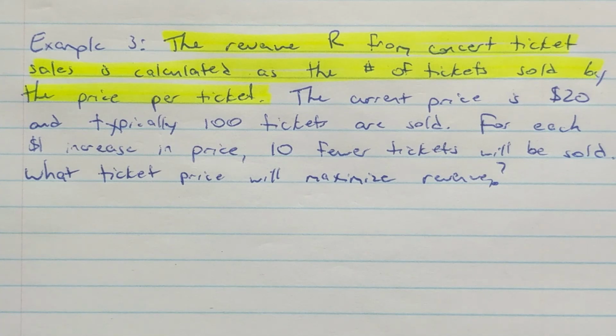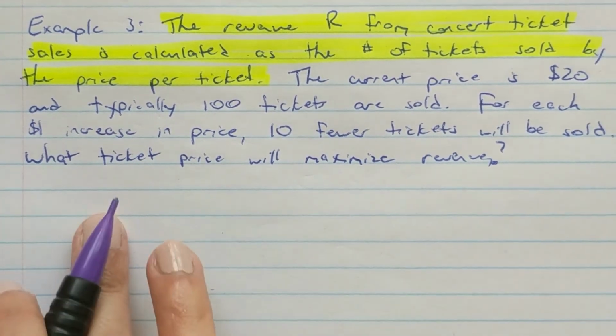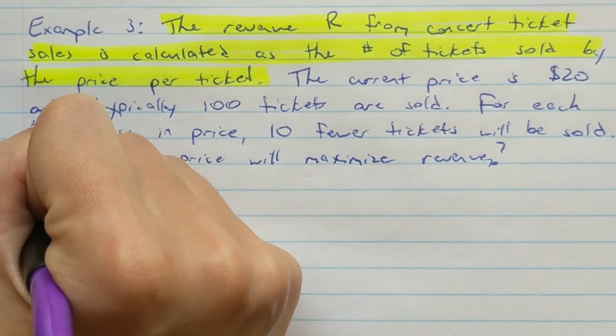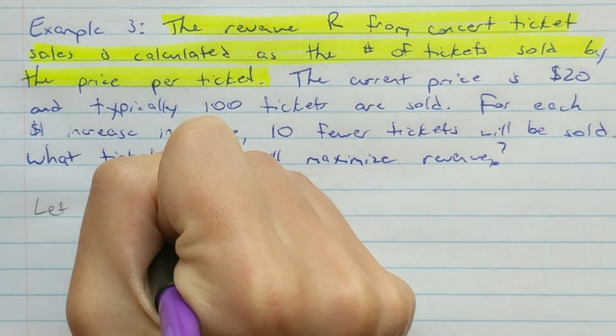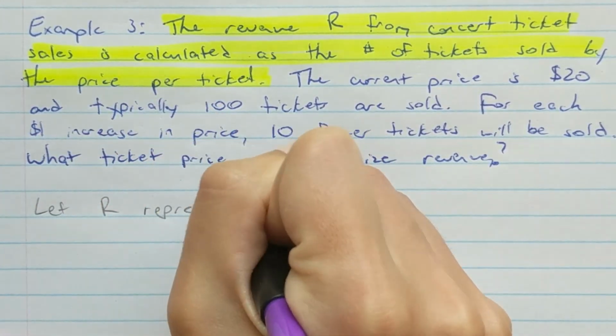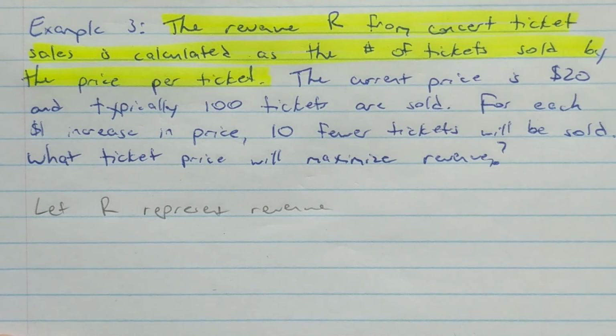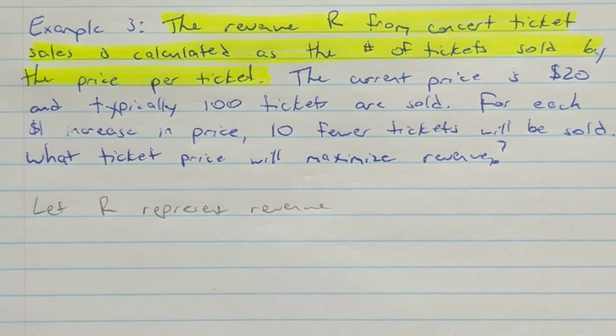We're going to start immediately by defining our variables. Some of them have already been defined for us, but I'm going to start just here with some let statements. So we're just going to remind ourselves that let R represent revenue. I need to figure out as well how many times the ticket price should be increased.